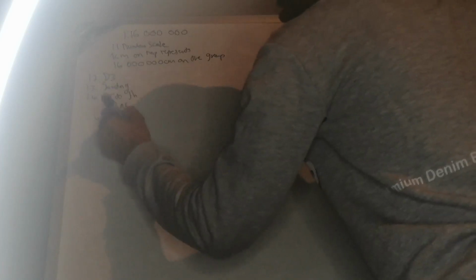1.3. In which province is Johannesburg situated? Gauteng. 1.4. In which general direction is Cape Town from Johannesburg? General direction. Use the map. Cape Town, Johannesburg. How about a compass? North, east, south, and west. Northeast, southwest.